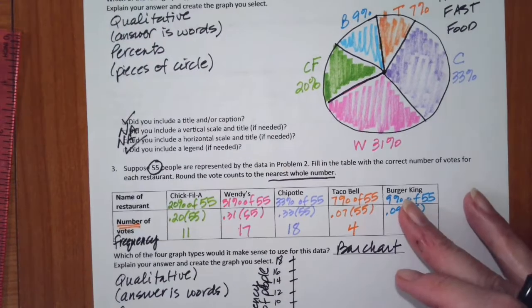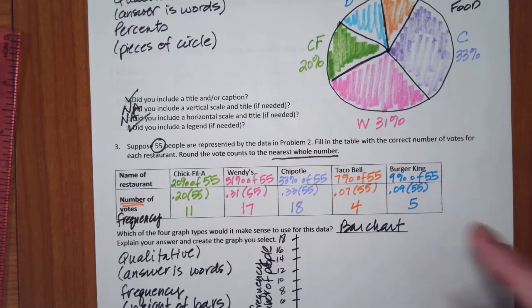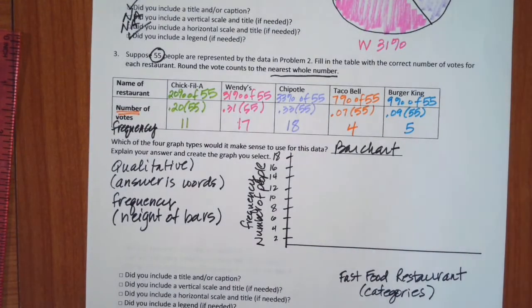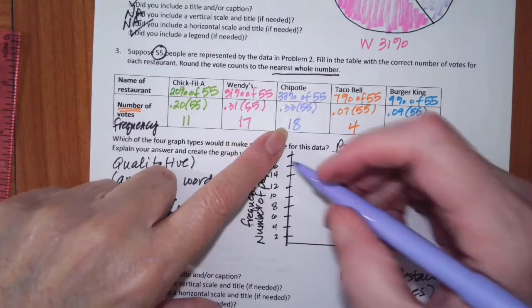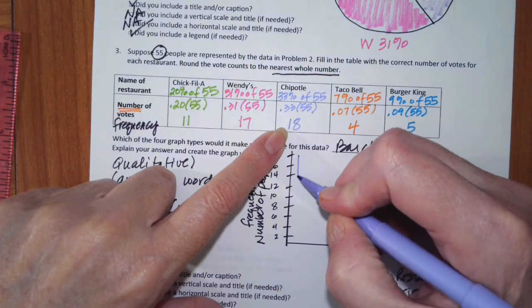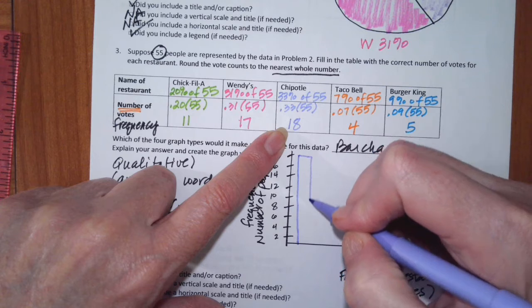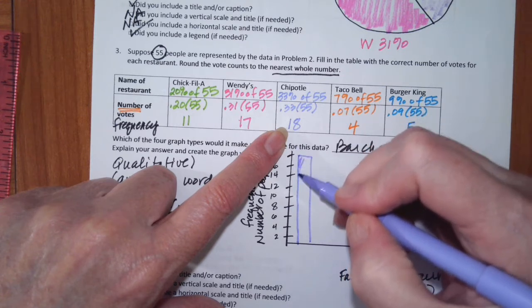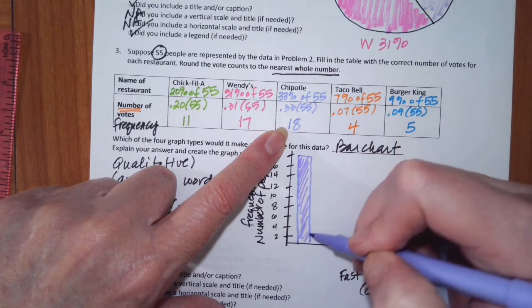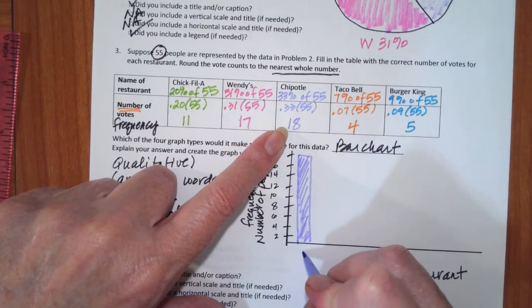Okay. Now also remember that we are going to start with the largest and work our way down. Okay, so the largest number is 18. So I am going to do a tower of 18. And I can label this Chipotle.